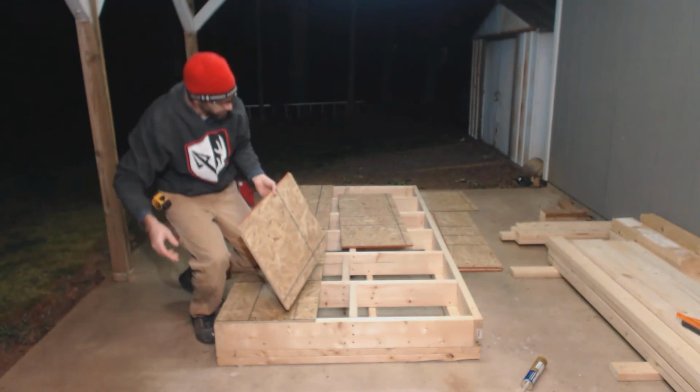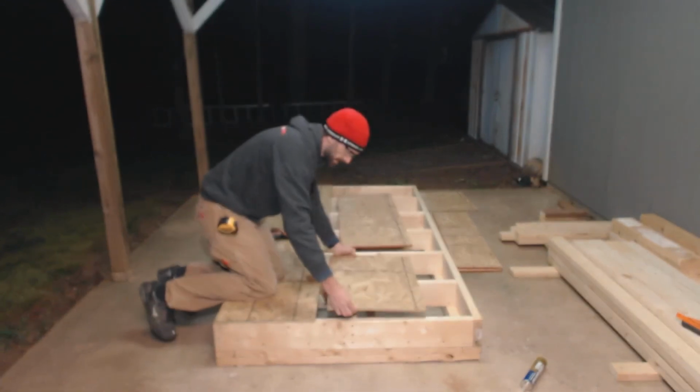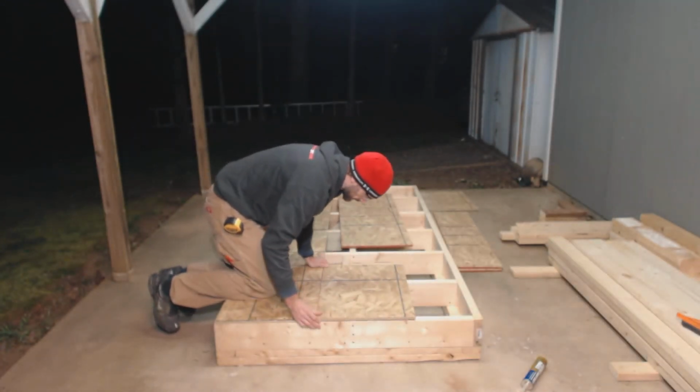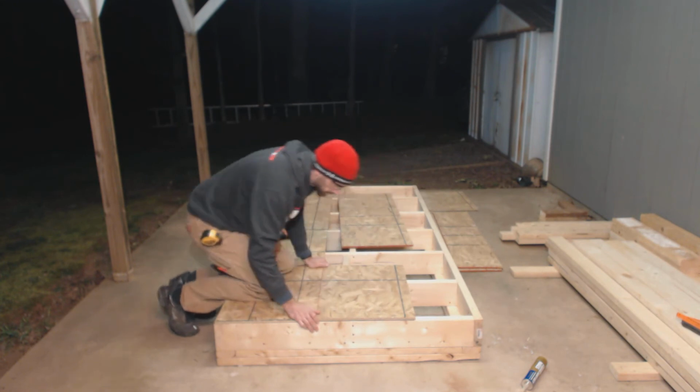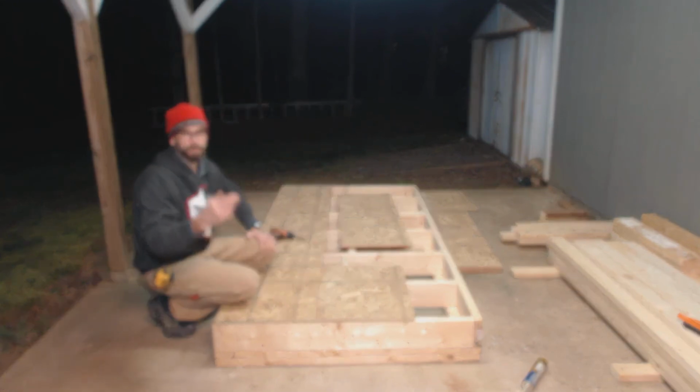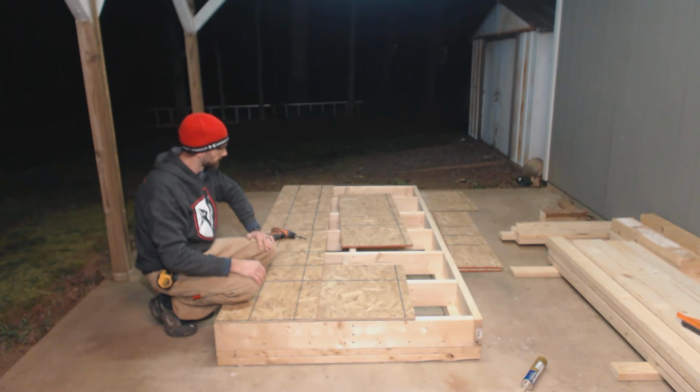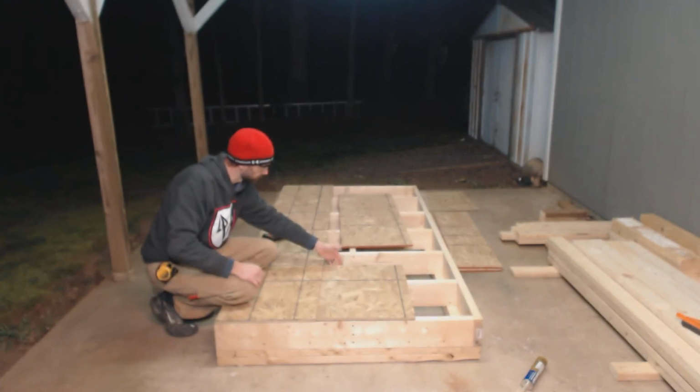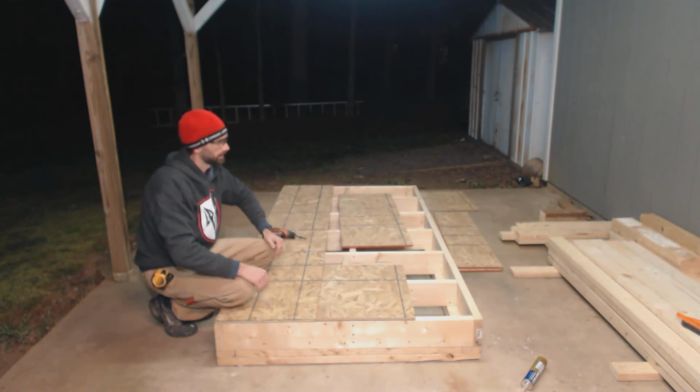You're going to start with a half piece. You're going to lay that half piece down, properly install it in here. Now, just a bit of thing, if you guys are hawk-eyed, you're going to notice that, hey, there's not a joist where this piece is ending.